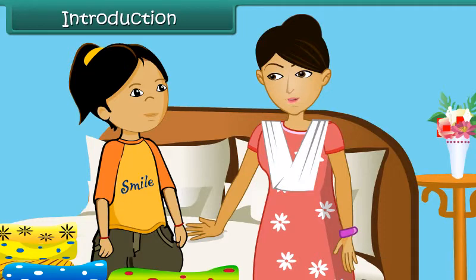Who asked you to do this exercise, Soumya? My maths teacher has given me this task. She is teaching us data handling. Children like Soumya, you are also keen to know about data handling. So, come with me to learn about data handling.